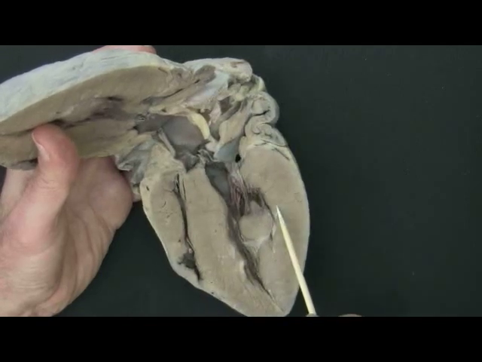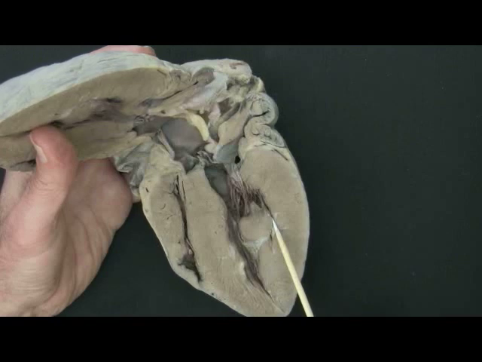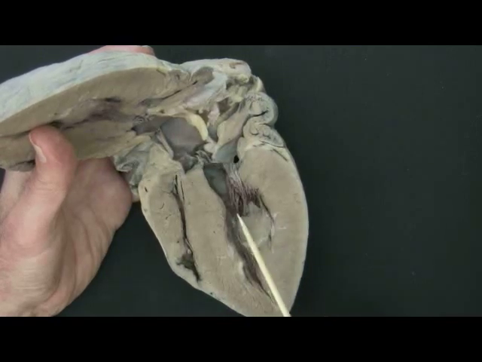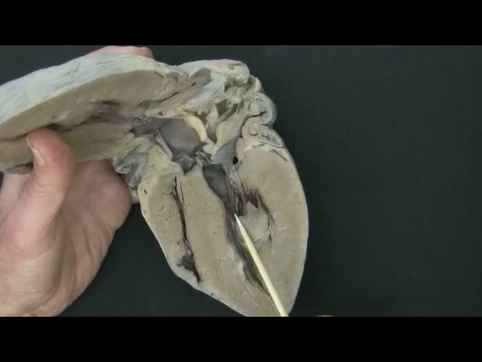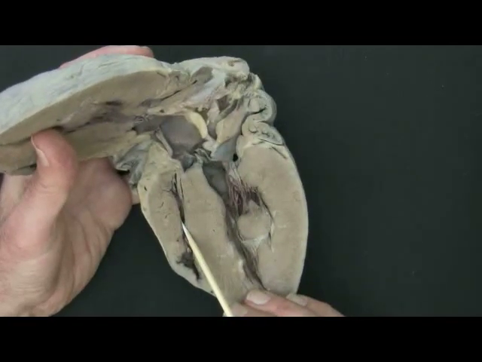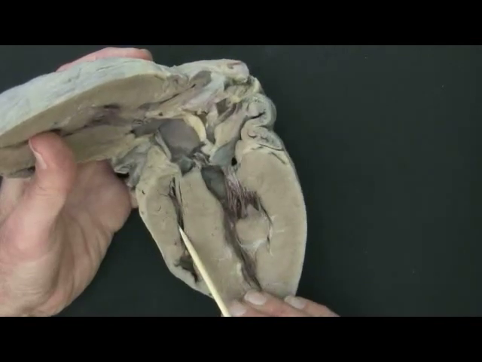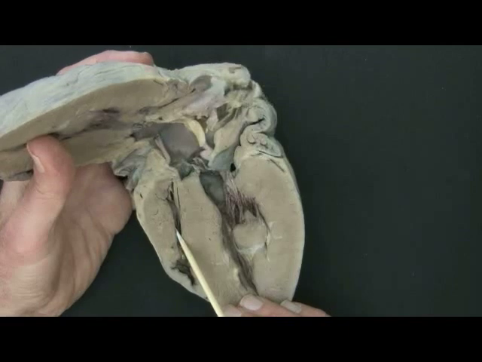Why is the left ventricle so much stronger? Well, basically the left ventricle pumps blood to the entire body, which requires quite an effort. The right ventricle pumps only to the nearby lungs, and therefore less force, less effort is necessary.